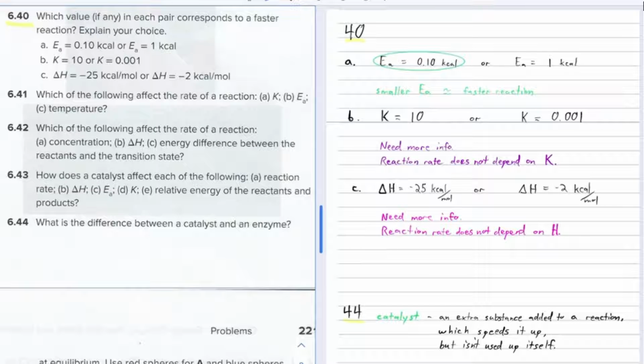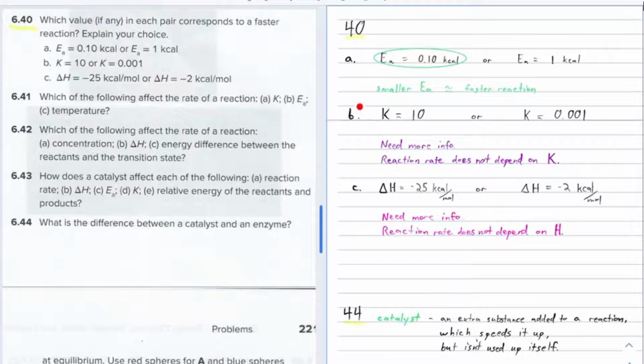Number 40. Which value, if any, in each pair corresponds to a faster reaction? Explain your choice. So we're given three different pairs of quantities, and let's talk about each one. I've copied this information over here on the right.